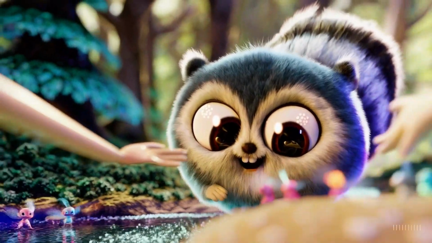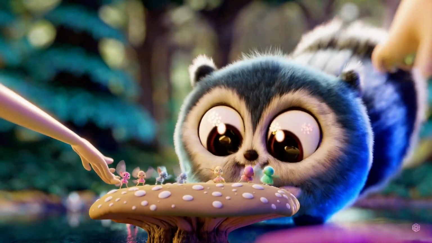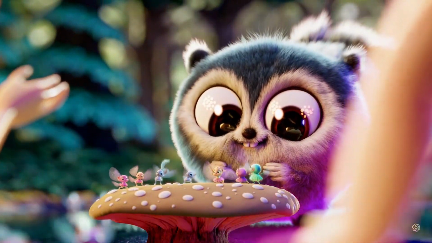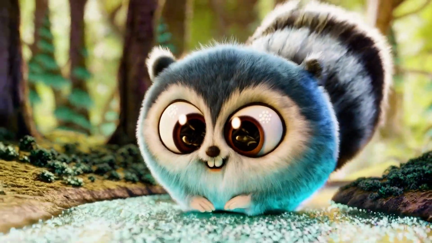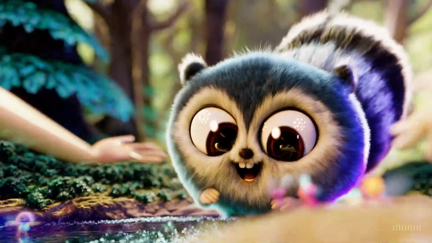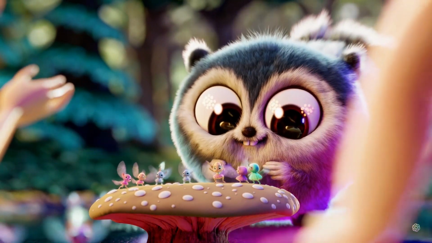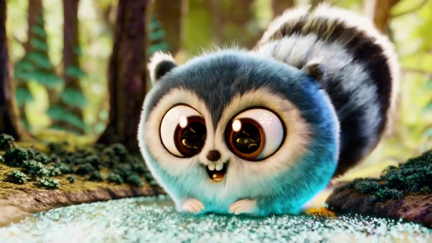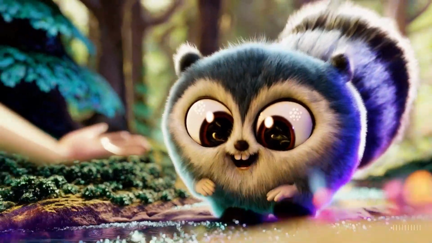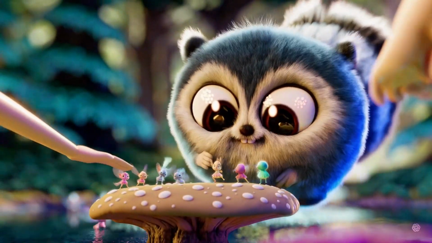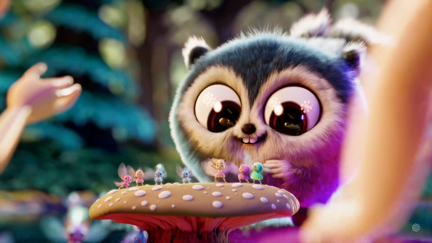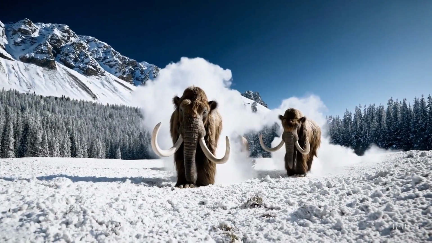The forest is alive with magical elements: flowers that glow and change colors, trees with leaves in shades of purple and silver, and small floating lights that resemble fireflies. The creature stops to interact playfully with a group of tiny, fairy-like beings dancing around a mushroom ring. The creature looks up in awe at a large, glowing tree that seems to be the heart of the forest.